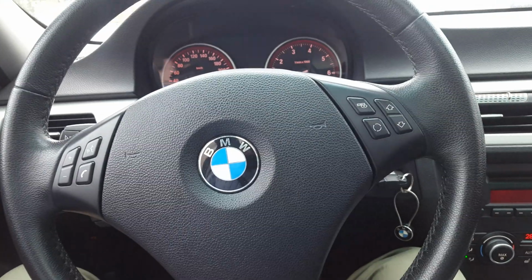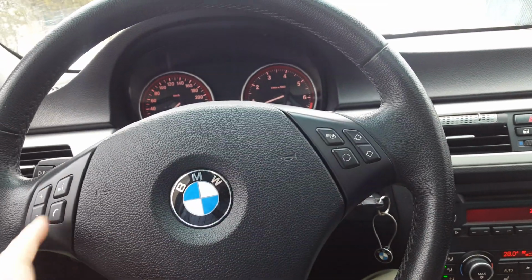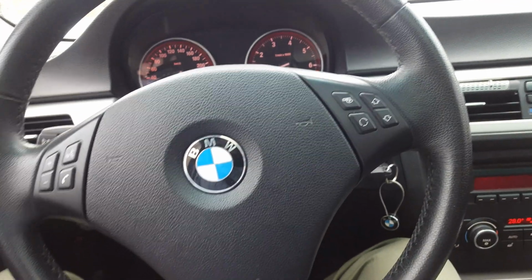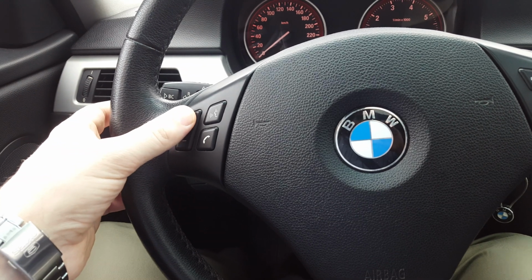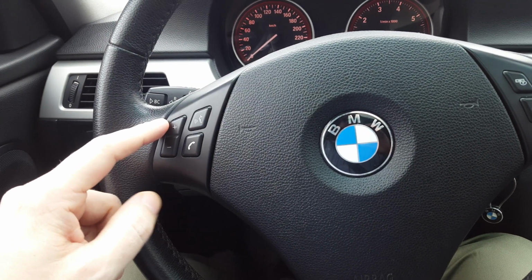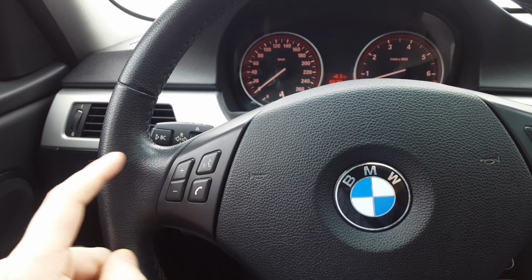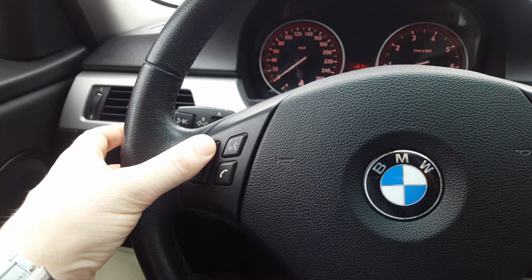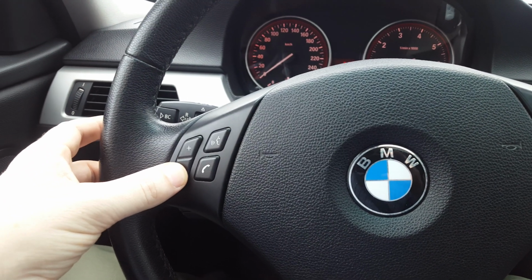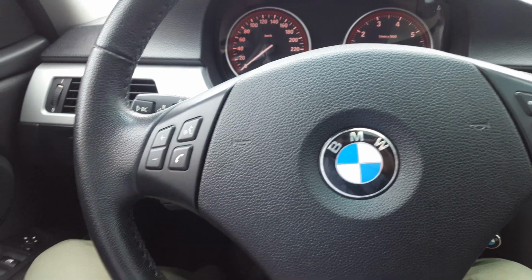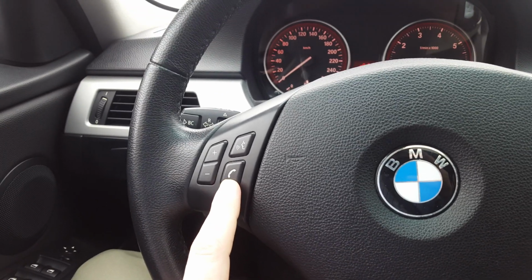So today we're gonna talk about the buttons on your steering wheel. What are these and how do you use them? Let's start from here. So this one here, this is obviously your volume, plus and minus. If you go this way, you can increase the volume on your car, and if you go this way, you can decrease the volume.